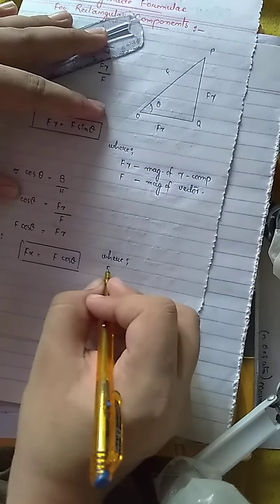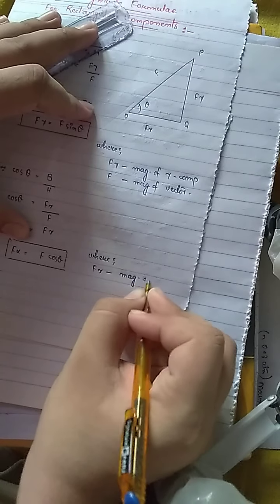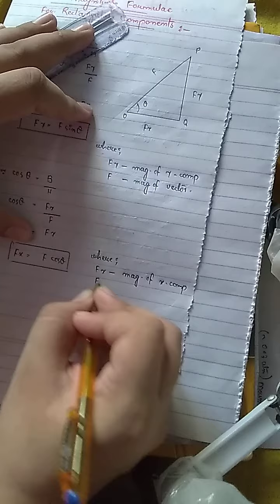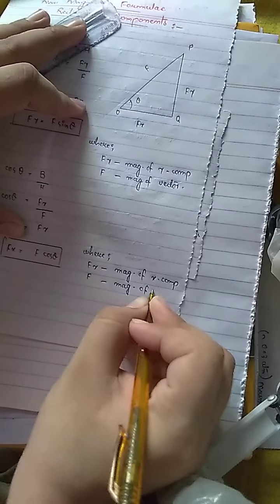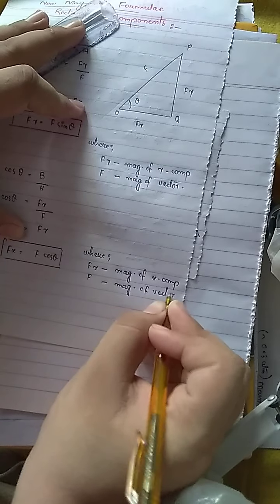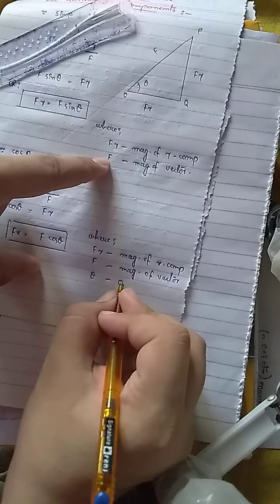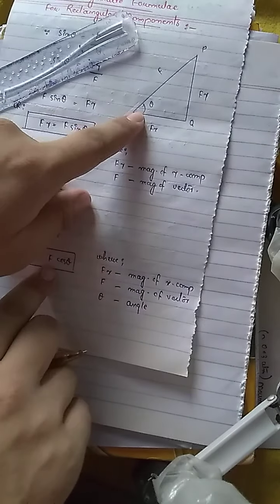This is the formula for calculating the magnitude of the x component of the vector, where in this formula Fx is the magnitude of the x component and F is the magnitude of the vector which is resolved. I forgot to mention theta here. The theta is the angle which is made by the vector from the positive x-axis.